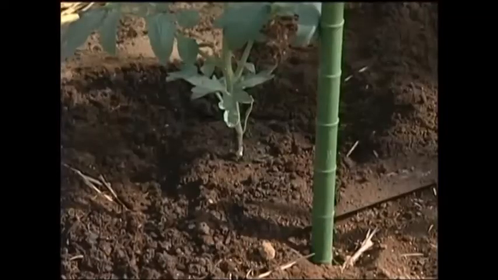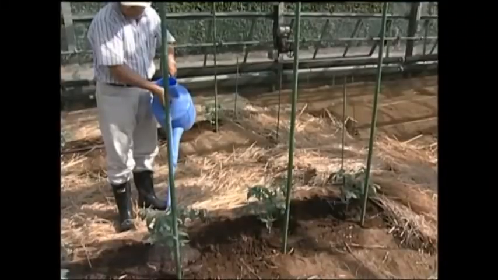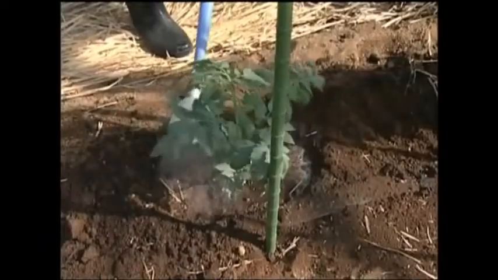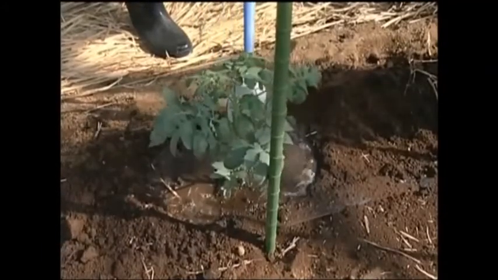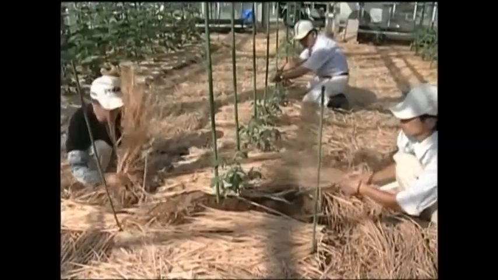Tomatoes and cucumbers should both be planted shallowly so that the cotyledons are showing above the earth and the stems are not buried in the ground. If they're in too deep, it can cause diseases. And after we've finished planting them out, we should water them generously.